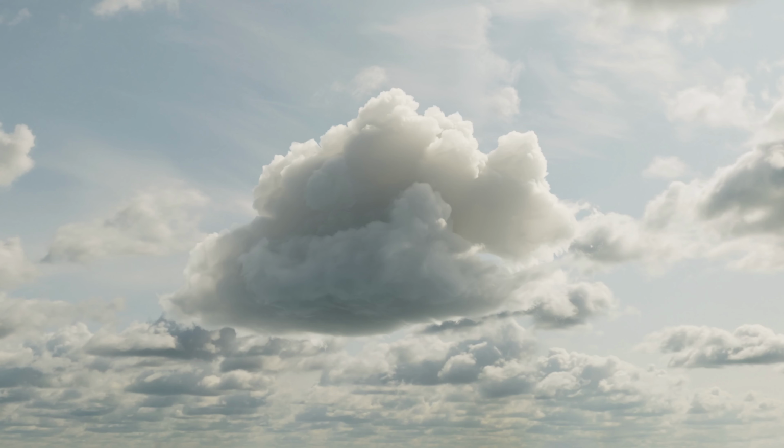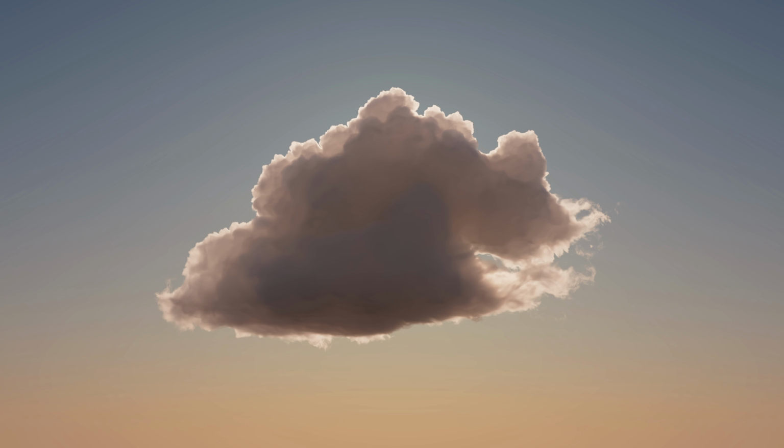So this is what they look like, the final renders. Clouds are expensive to render, so that's why I'm showing you final results. These were put through the ML denoiser.